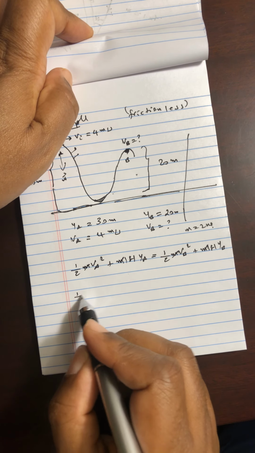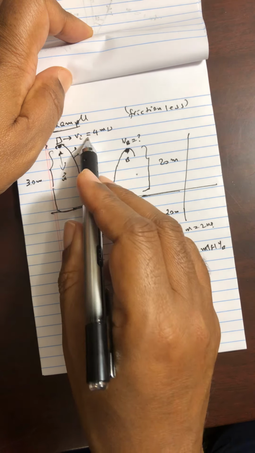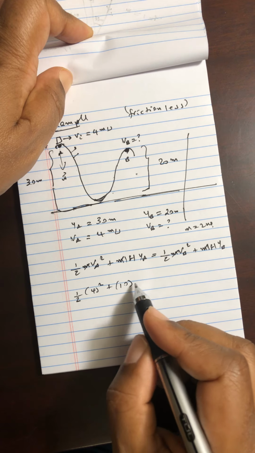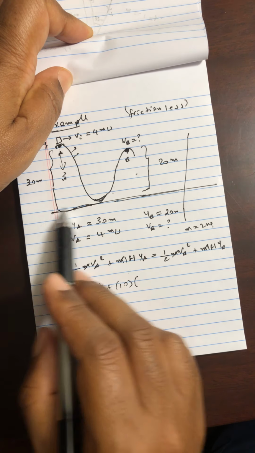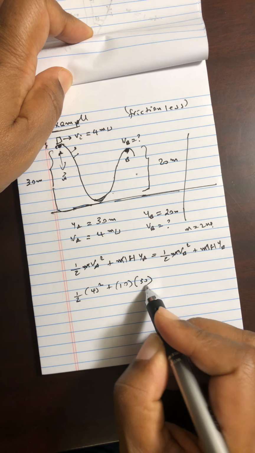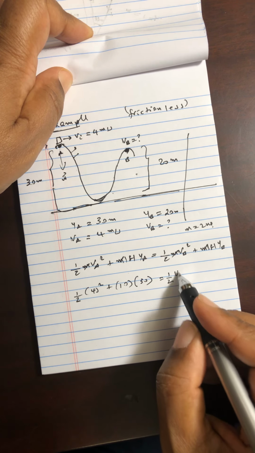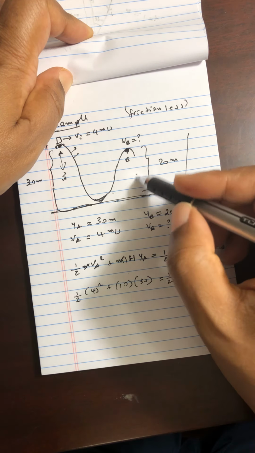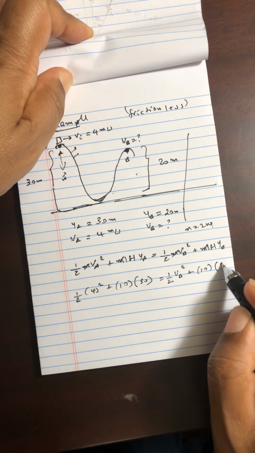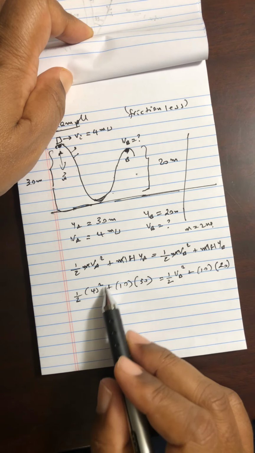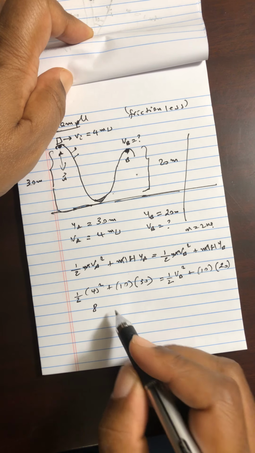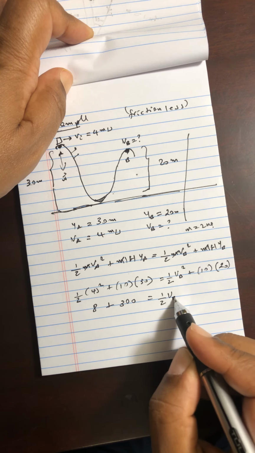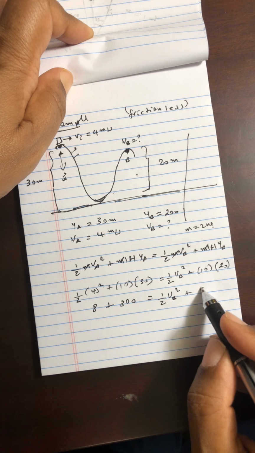So what do we have? We have half times the speed at point A, which is 4 squared, plus gravity, approximately 10, times the y coordinate of point A, which according to this coordinate system is 30. That equals half the speed at point B, which we don't know, plus gravity, approximately 10, times the y coordinate of this location, which is 20. So we have 4 squared, 16, divided by 2 is 8, and then we have 300 over here. That equals half v_B squared, plus 200.